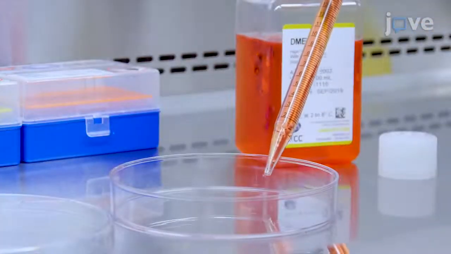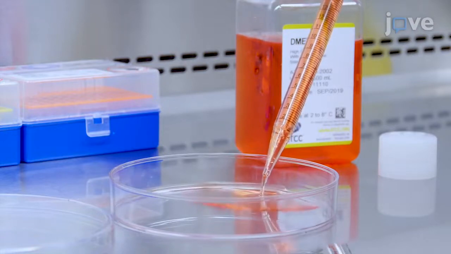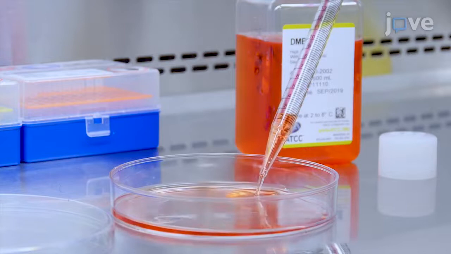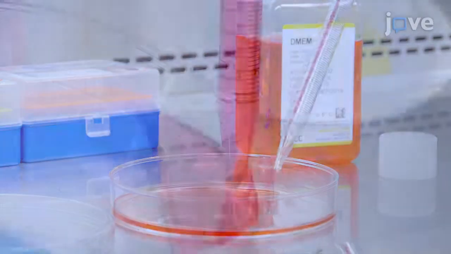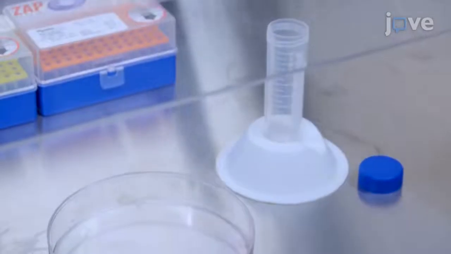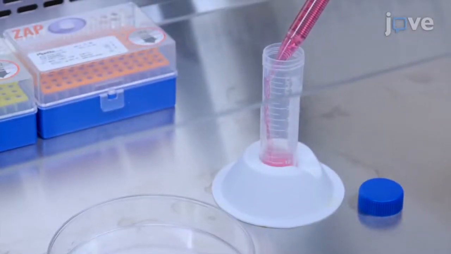The next morning, replace the supernatant with 19 milliliters of fresh DMEM culture medium and return the cells to the incubator overnight. Collect the supernatant into a single 50 milliliter conical tube for 4 degrees Celsius storage for the next 2 days.